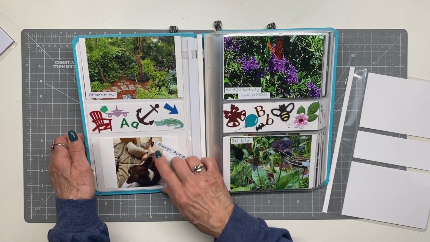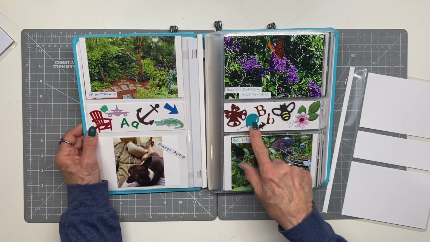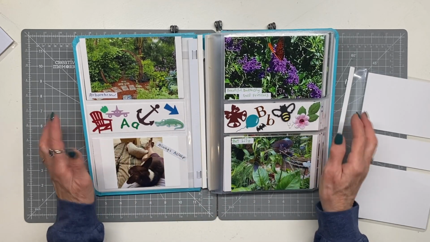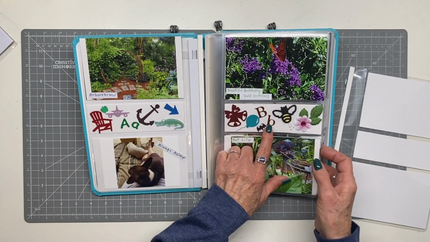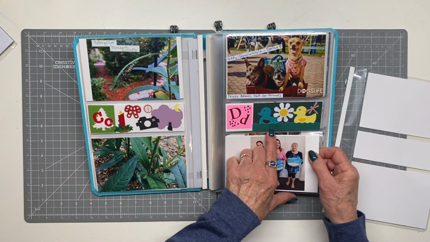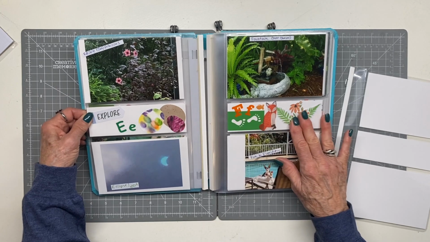That's how I decorated, with stickers and punches that I already had made, or because I do collect. I've shown you my storage, my tackle box, that I have my pre-punch shapes that I keep, or I had to punch a couple extra, but this way you already have the design right there.